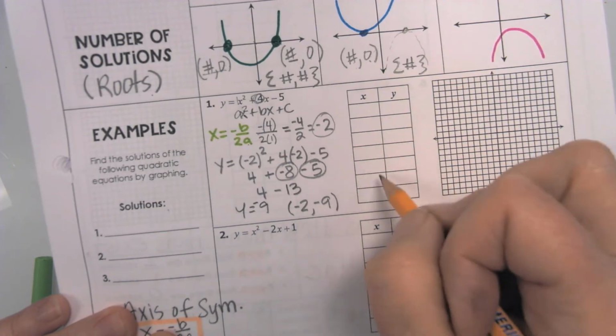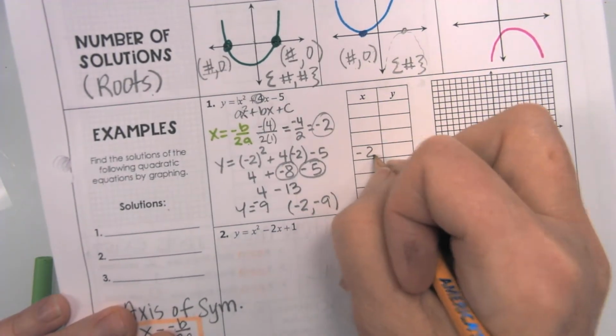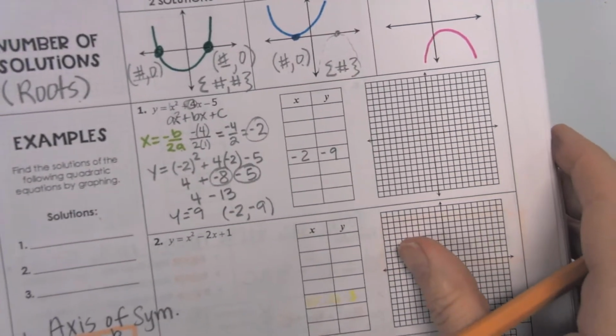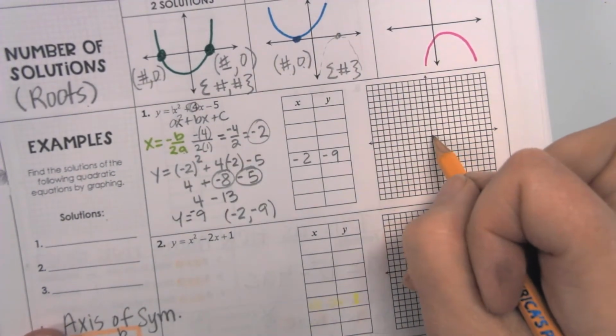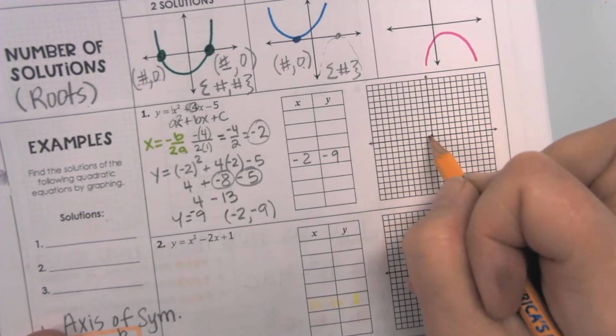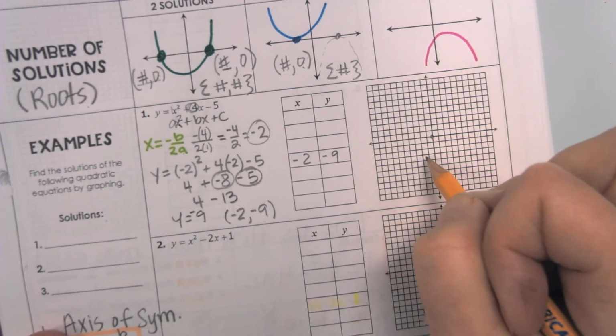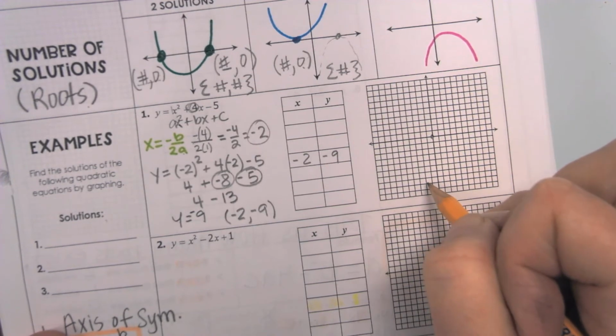So I'm going to put that in the middle here, -2 and -9. So actually, that is the vertex of my point. So if I'm at 0, I go to -2, 1, 2, and then I go down to -9. 1, 2, 3, 4, 5, 6, 7, 8, 9.